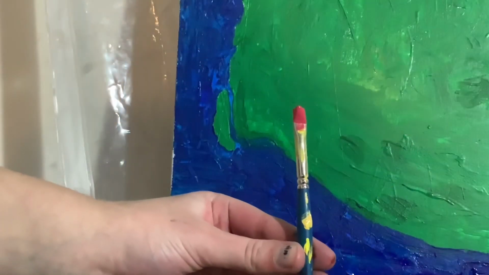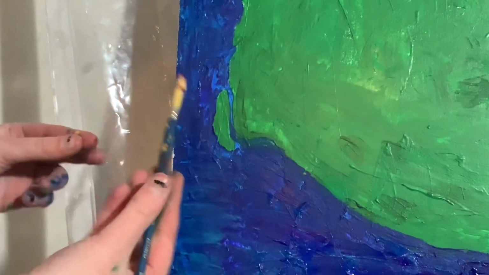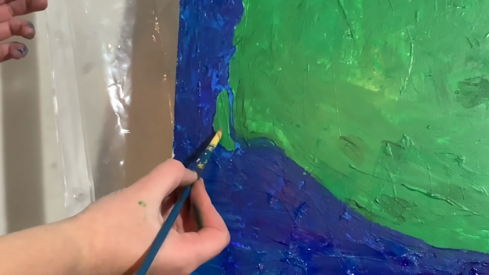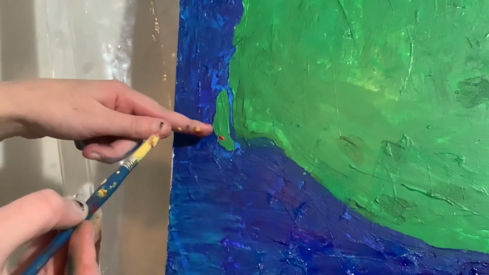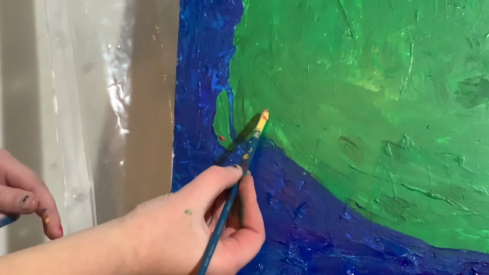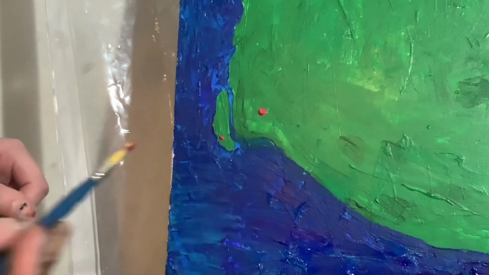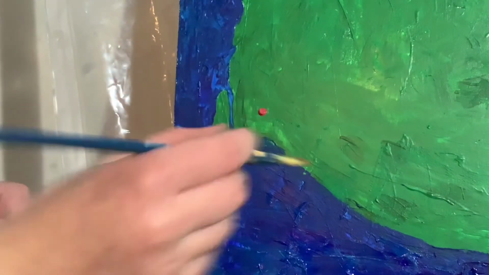So once again, I'm taking this dot of crimson and I'm just going to put the tiniest little bit right there and then another in around central BC. Now I'm going to go in with my orange.